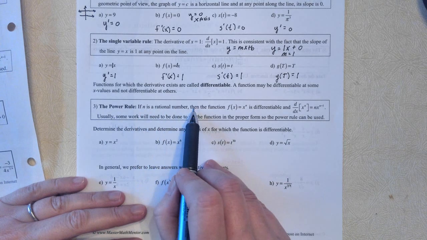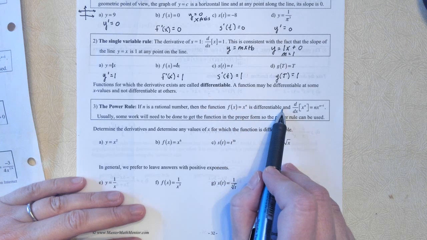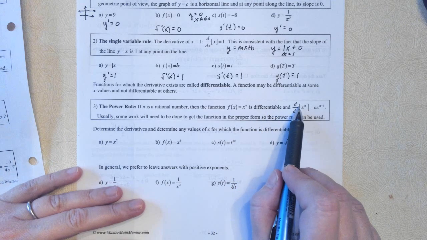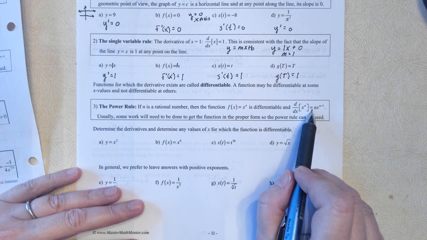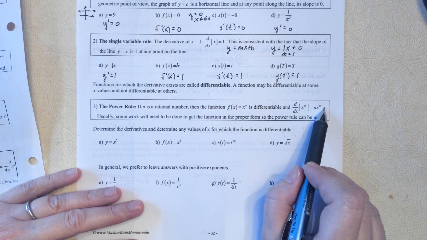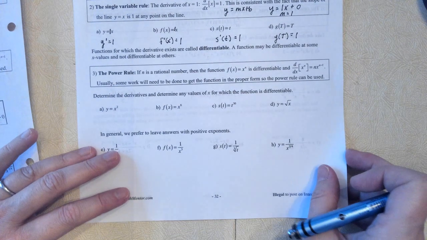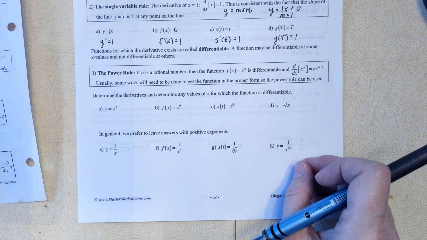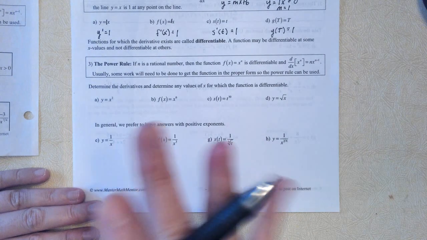If n is a rational number, then the function x to the n is differentiable. Again, we're going to really worry about that differentiable a little bit later as we move through. And d of x, meaning the derivative of that function, equals n, which is the exponent, and then drop it one value. Okay, so what does this look like? Eventually, you will get to the point you can do this in your head very easily. But in the beginning, let's do this slowly to make sure that we are catching everything.